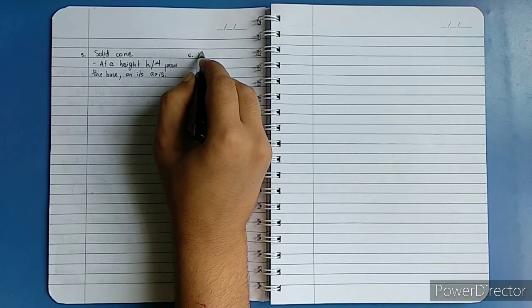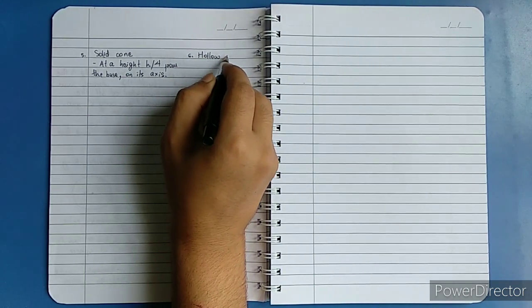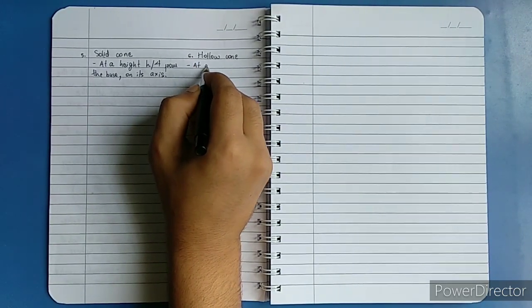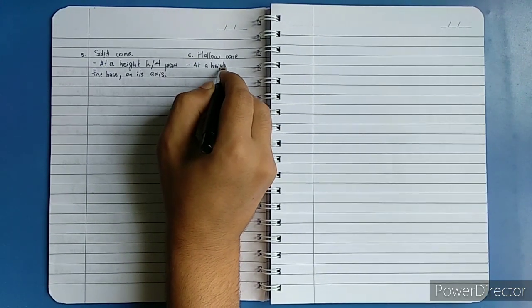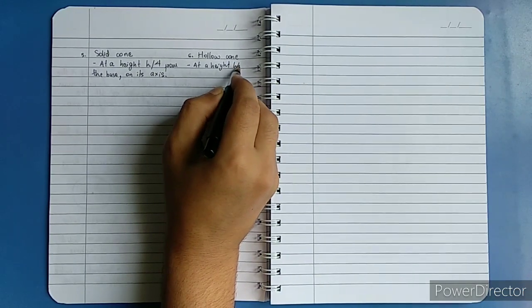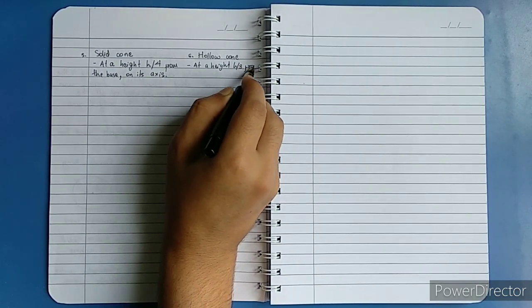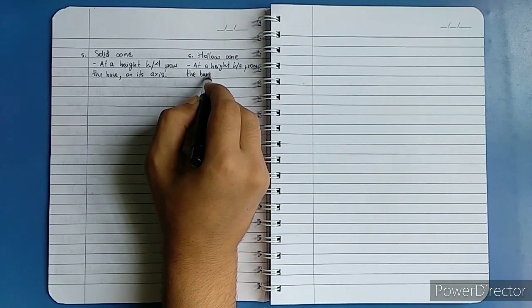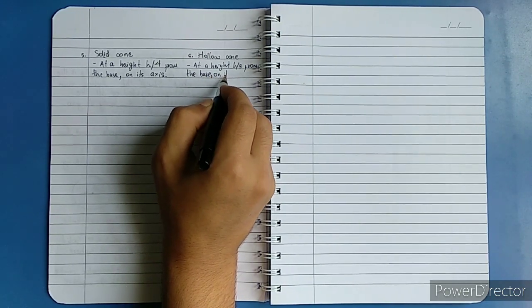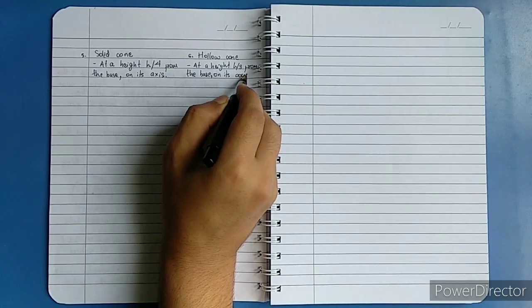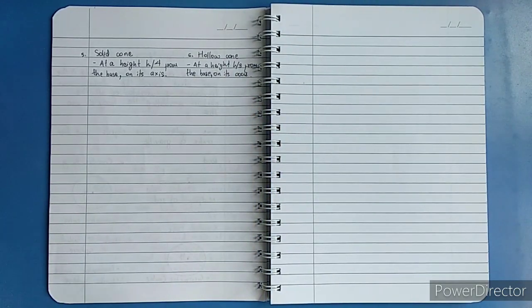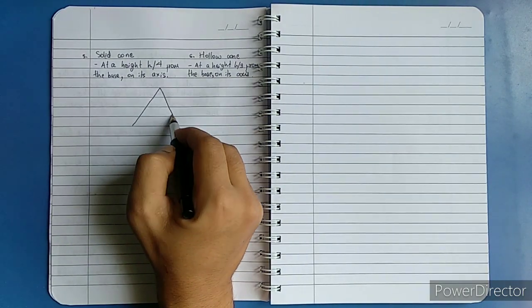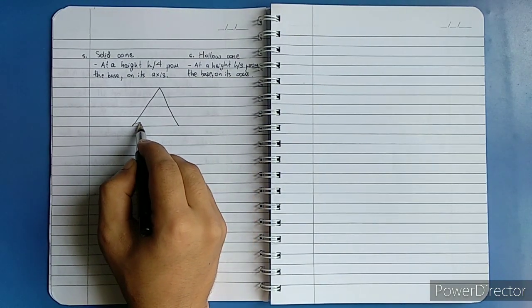Number 6, hollow cone. The center of gravity is at a height h/3 from the base on its axis. Okay, a cone looks like this.